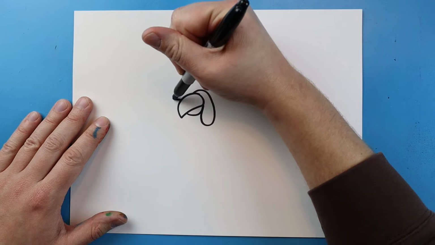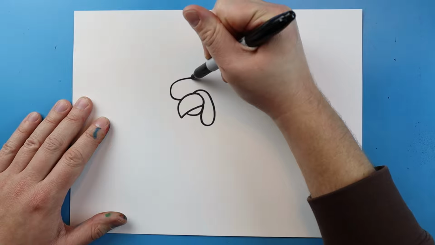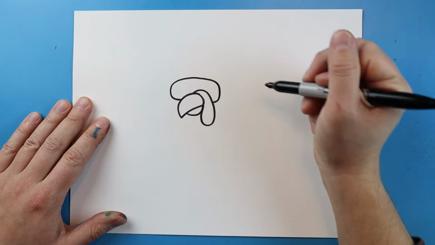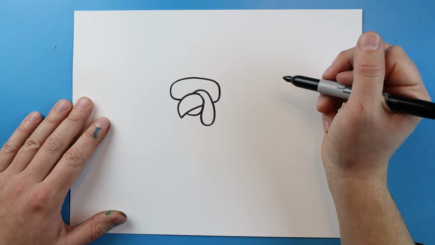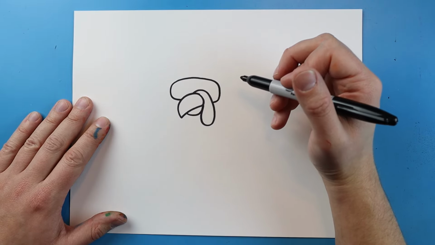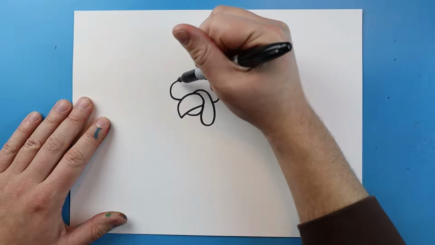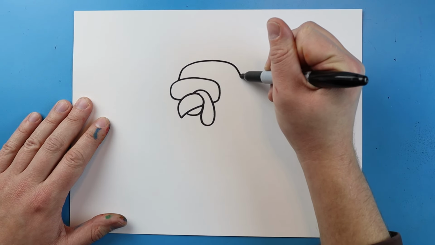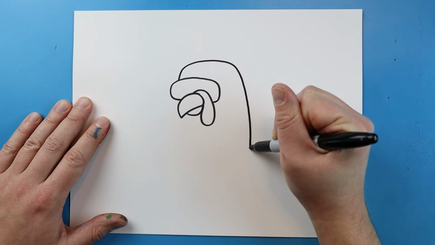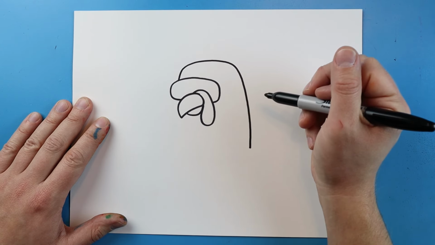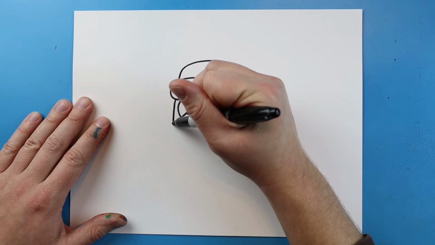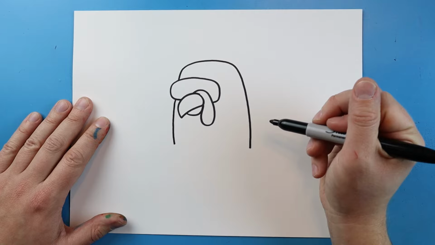Now, starting here, I'm going to make a line that curves out, and then I'm going to curve around, and then I'm going to come down to here. Next, starting up here, I'm going to make a line that goes up. I'm going to go over, and I'm going to bring it down here. And then starting here, I'm going to bring another line that just comes down.